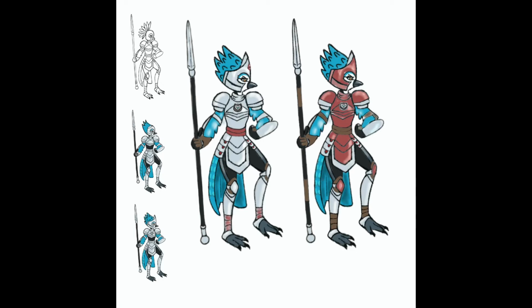The next thing I had to do was make sure that the red was not competing with the blue, that it would be the second most important color. And to do this, I played around with the amount of red that I had. I just wanted to try putting a lot of red and then a little bit of red and seeing what the difference was.